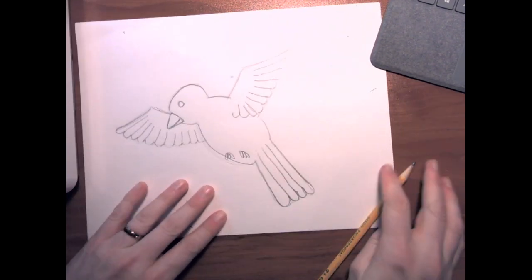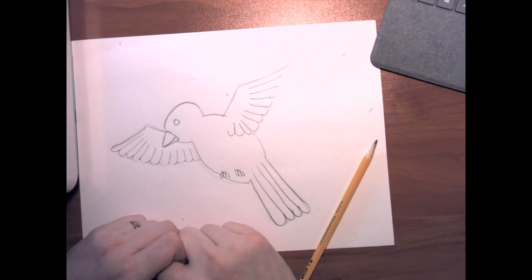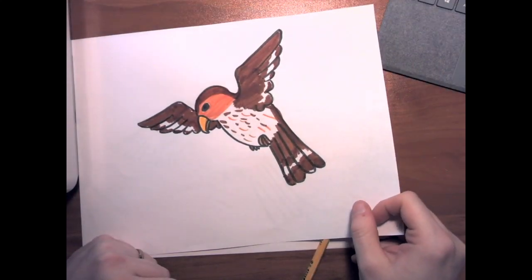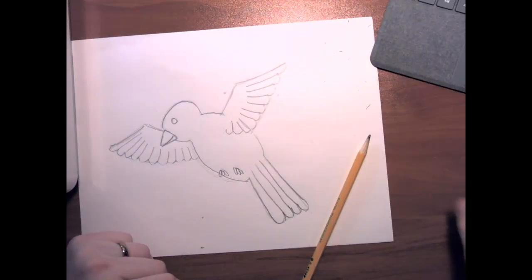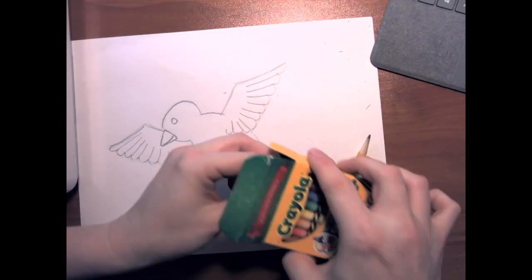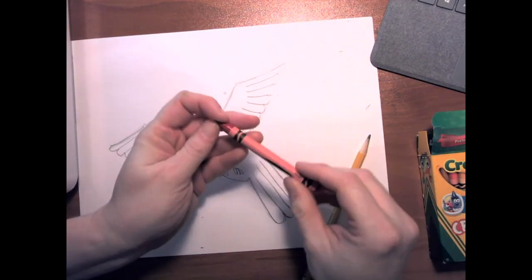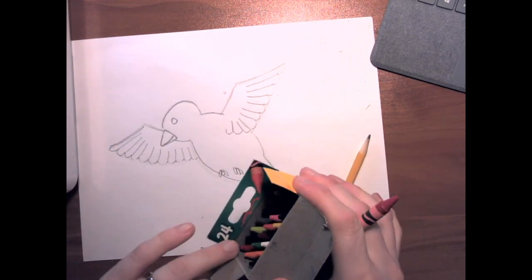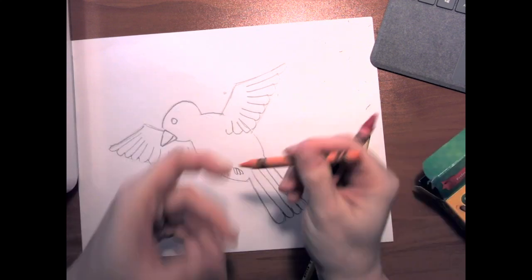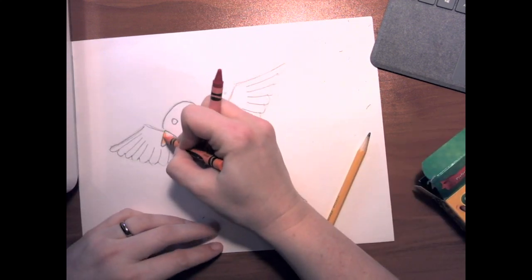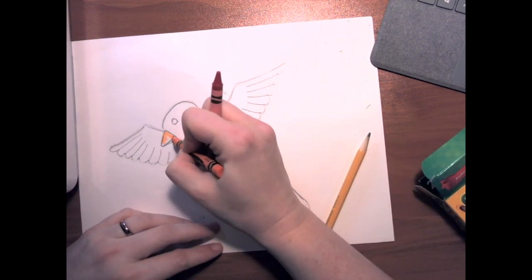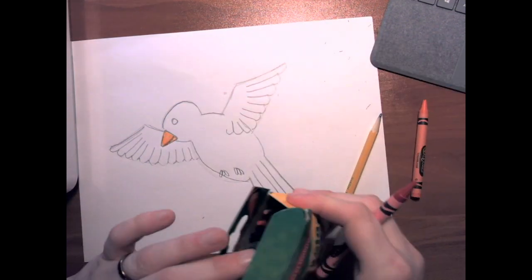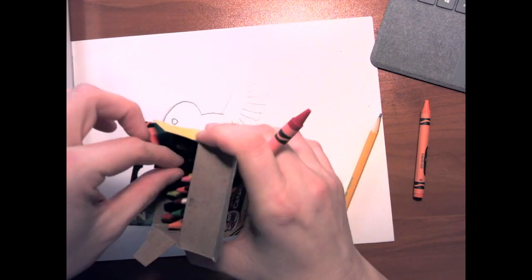Now, once you're done, I want you to go ahead and color our bird. I colored my first one like a brown thrasher. I think I'll do another one like a cardinal. So I know a cardinal has an orange beak and has red feathers, and he's got a black mask.